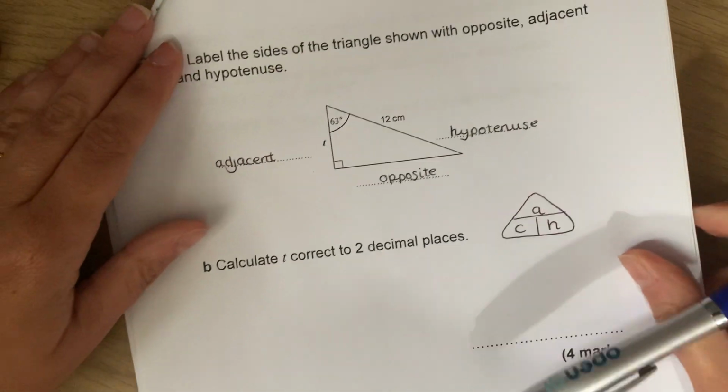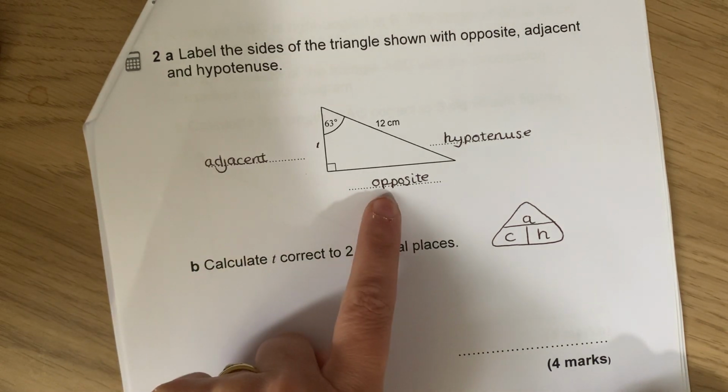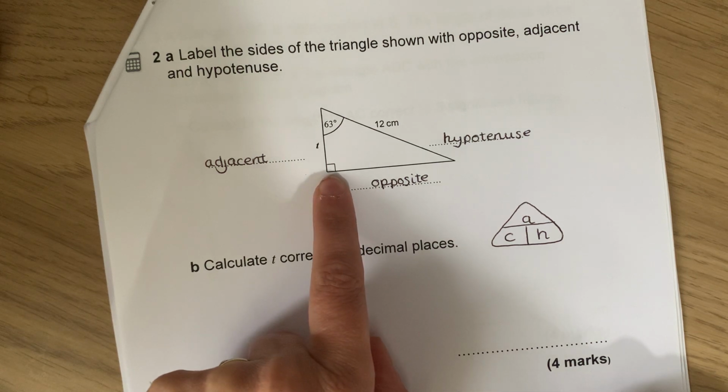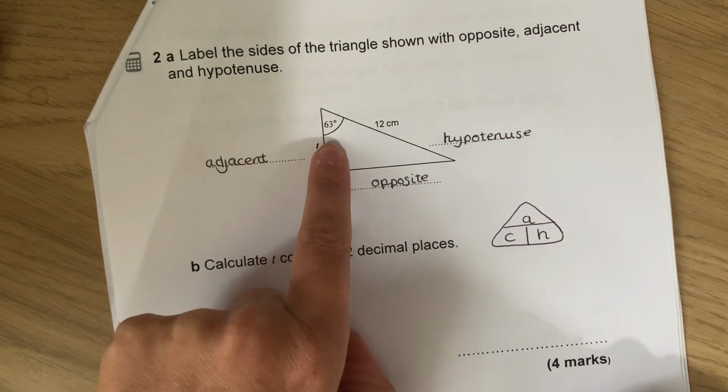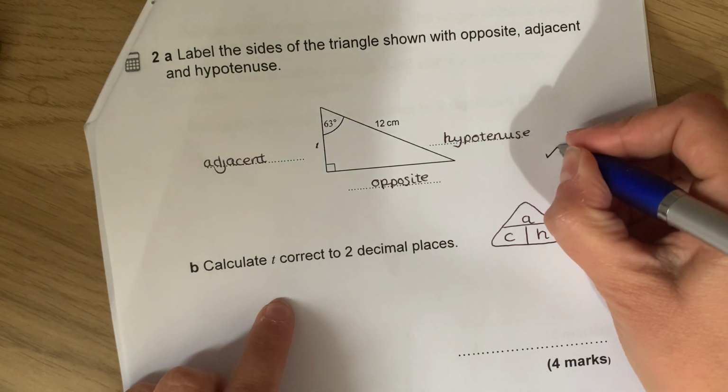Okay, question 2. So label the sides of the triangle. Okay, so this one is the opposite because it's opposite the 63. This is the hypotenuse because it's opposite the right angle, and this is the adjacent because it's next to the angle in question. Okay, so that was worth 1 mark.